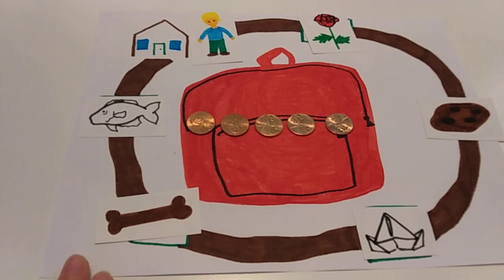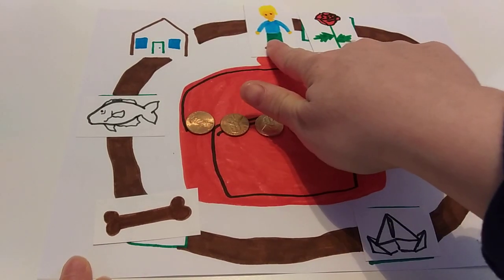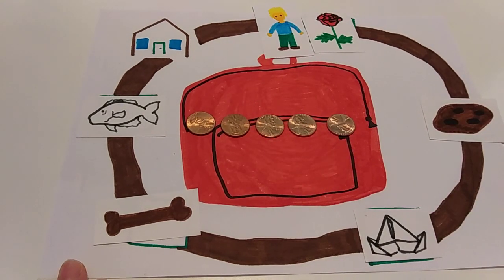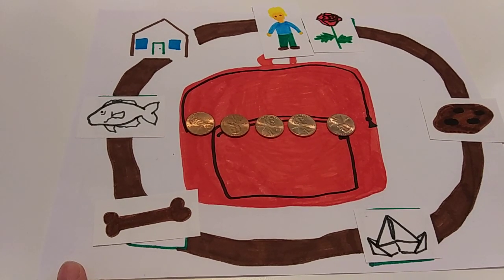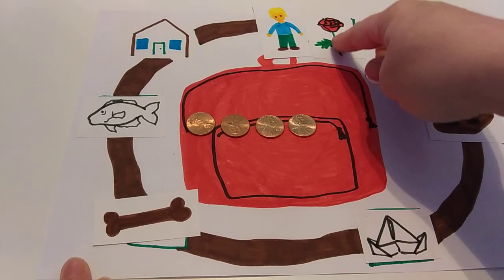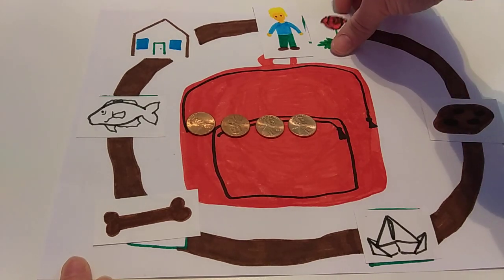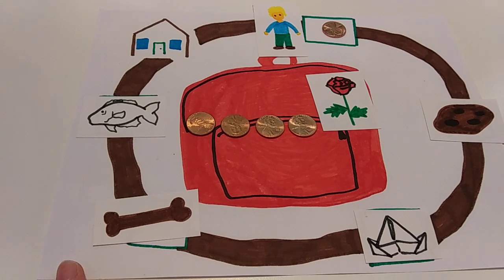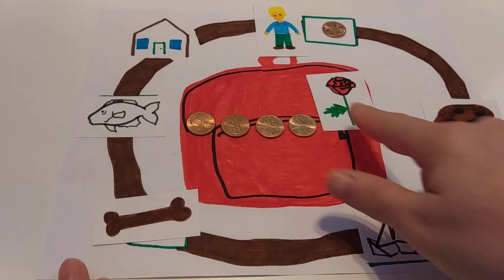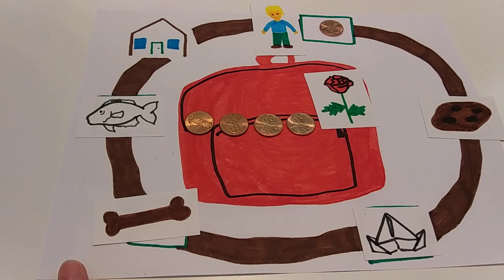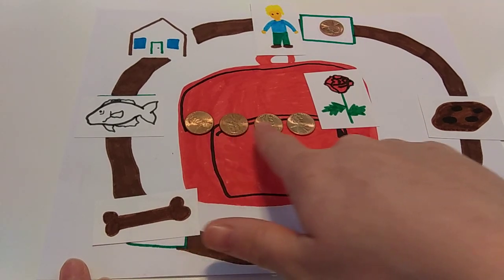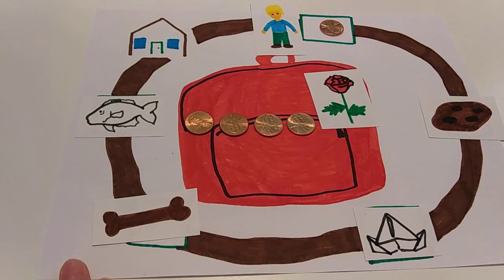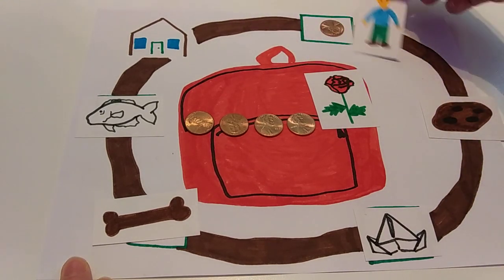What happens first? Benny walks down the road and he saw Mrs. Hill cutting her roses. So he paid a penny to Mrs. Hill and he got the rose. So now the penny is not in his backpack anymore. He doesn't have that penny. Instead, he has this rose. How many pennies does Benny have now? 1, 2, 3, 4.